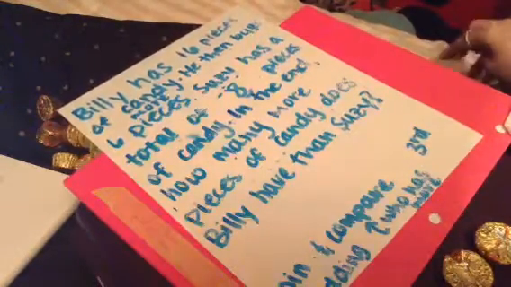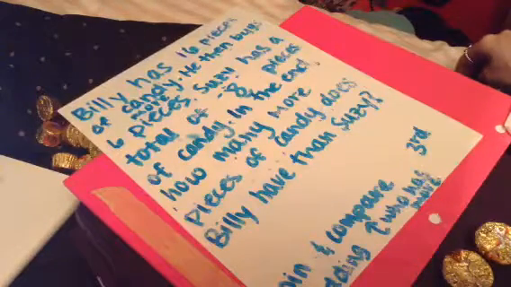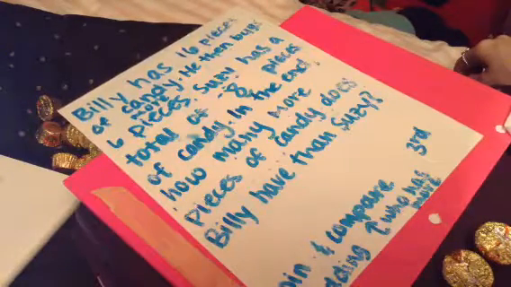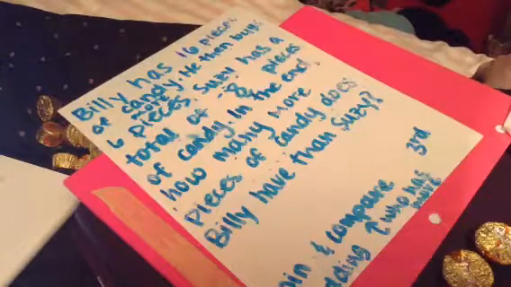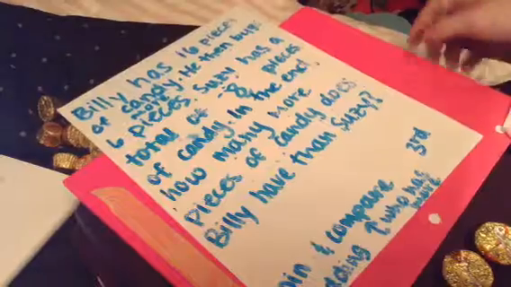So our problem today says: Billy has 16 pieces of candy. He then buys 6 more pieces. Susie has a total of 8 pieces of candy. In the end, how many more pieces of candy does Billy have than Susie?